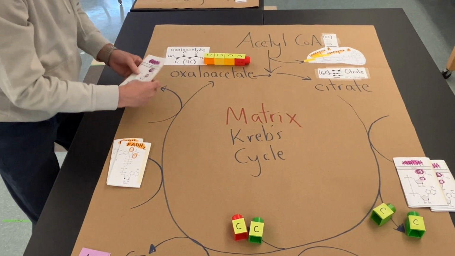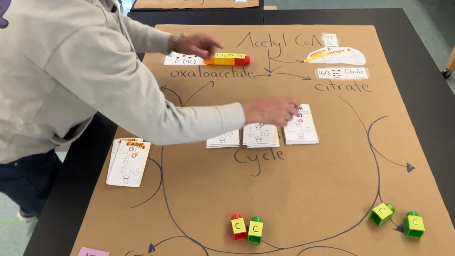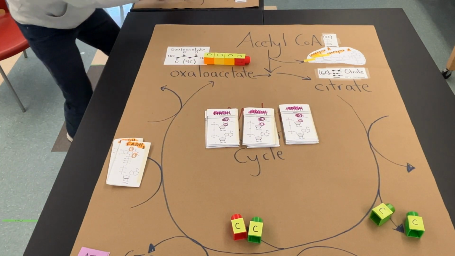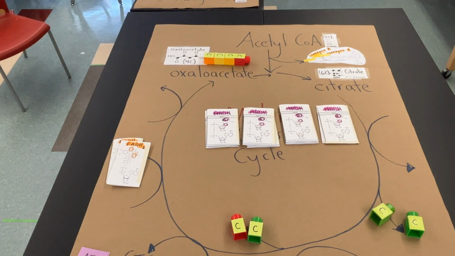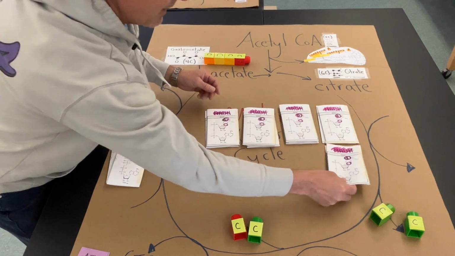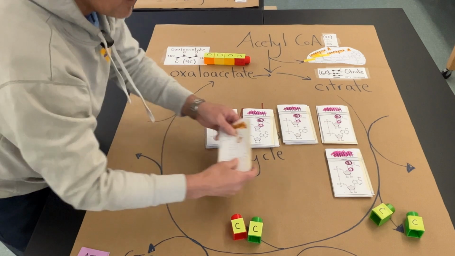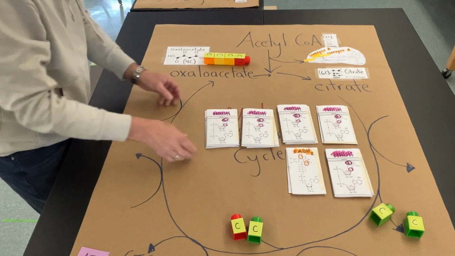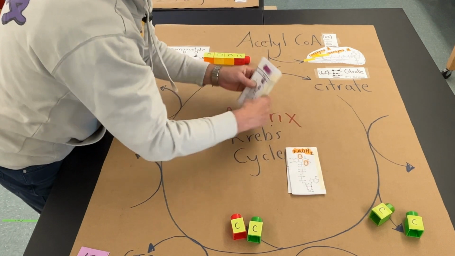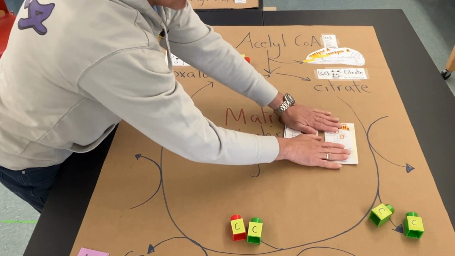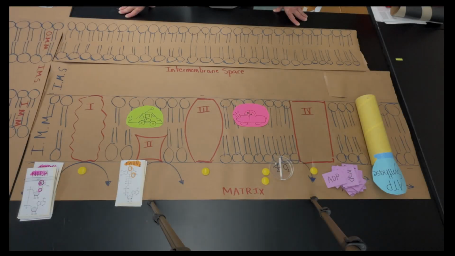Now all of these NADHs, and don't forget these NADHs, 1, 2, 3, 4, 5, 6, 7, 8, 9, 10, and the FADH2s. All of this stuff is then going to find its way to the electron transport chain in the inner mitochondrial membrane, and that's where this video will go next.